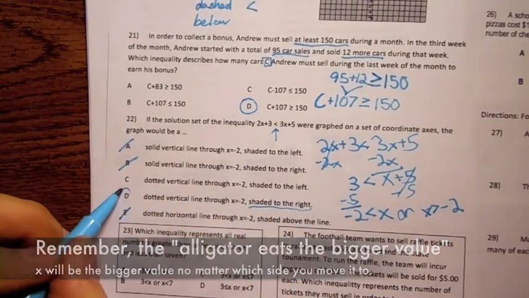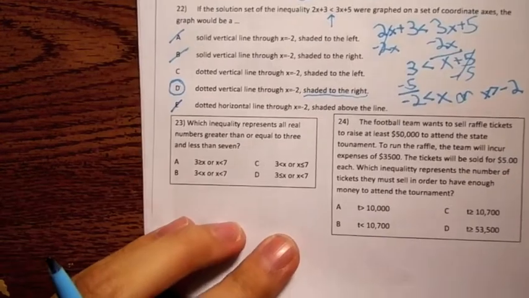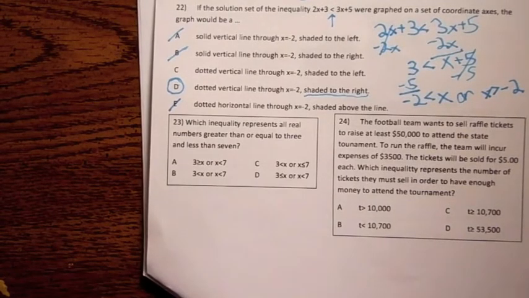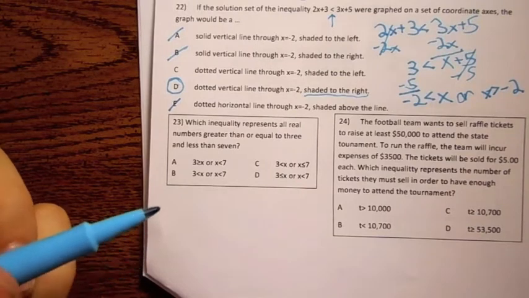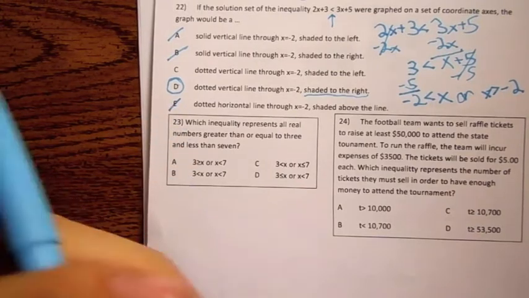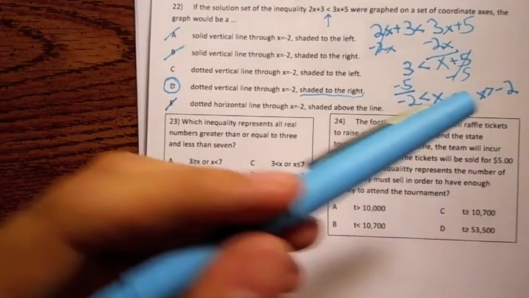Our answer choice for number 22 is D. Because towards the right, those are the positive values. If you're shading towards the right, that's technically above. You're shading the higher values. Yeah, just think about it. Numbers like 1, 2, 10, 100, 1 million, they're all x values that are greater than negative 2.